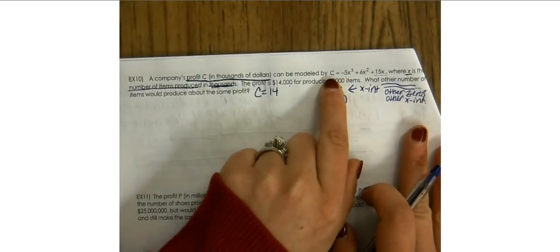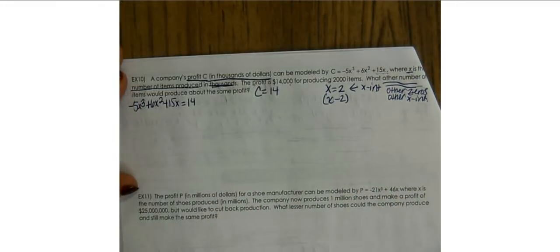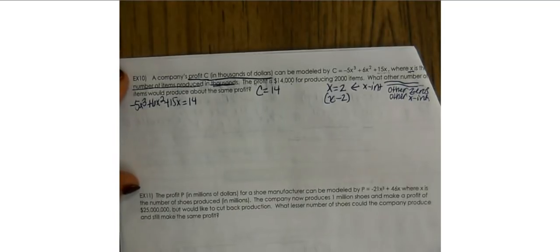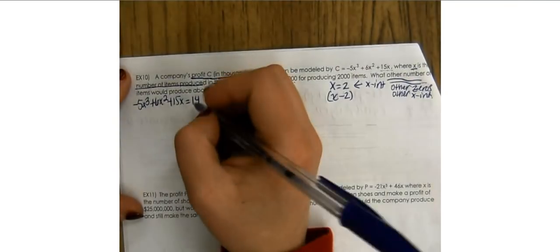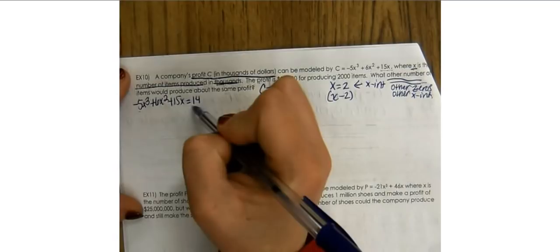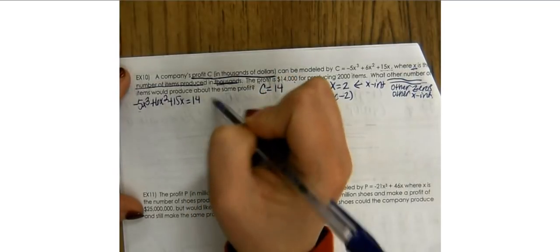So what I'm going to do is I'm going to replace the letter C with 14 and solve this equation so it's equal to 0. So I'm going to write negative 5x cubed plus 6x squared plus 15x, and I'm going to set it equal to 14. Now I always want to have my leading coefficient be positive, so I'm going to subtract all of my terms and bring it to the other side so that my leading coefficient is positive.